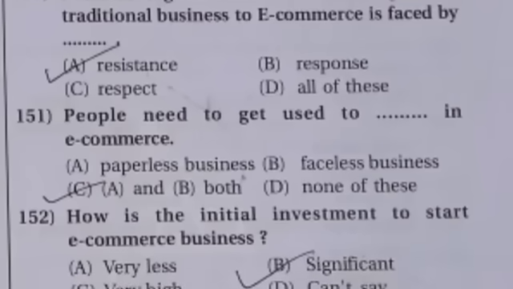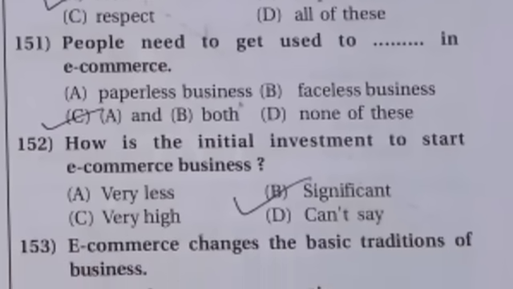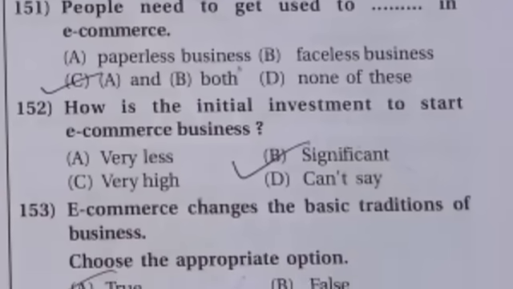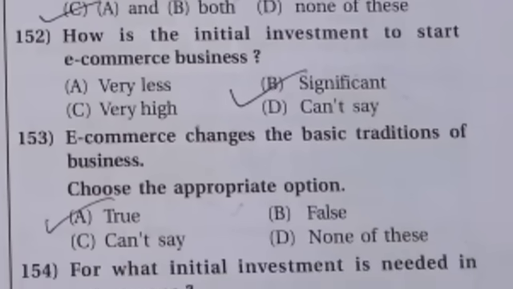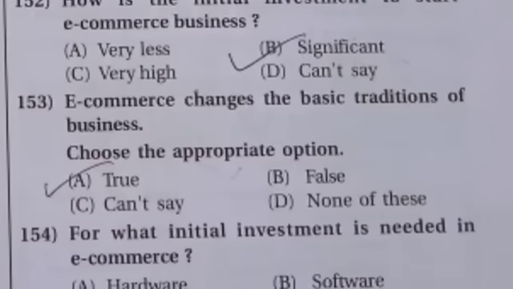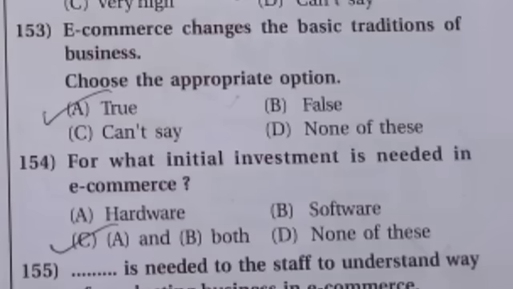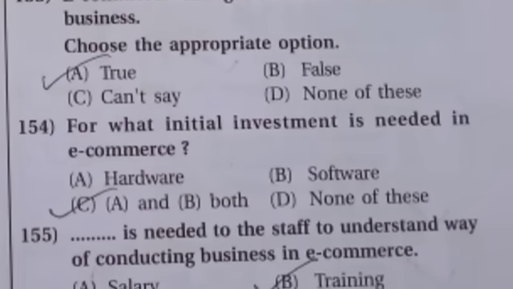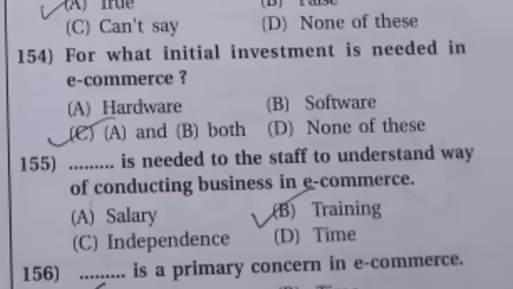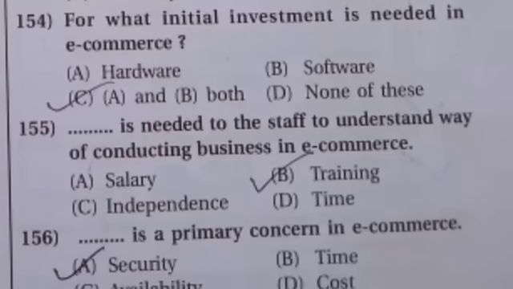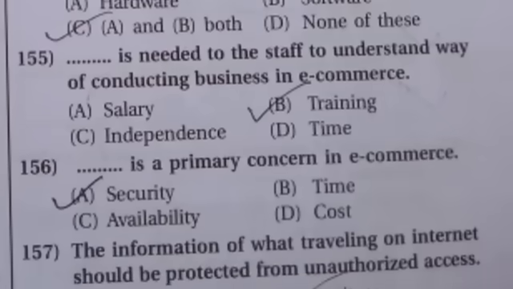How is the initial investment to start e-commerce business? B. Significant. E-commerce change the basic traditions of business. Choose the appropriate option. True. A answer है true. For what initial investment is needed in e-commerce? तो सी आंसर है ए एंड बी बोथ. Dash is needed to the staff to understand why of conducting business in e-commerce. B answer है training.